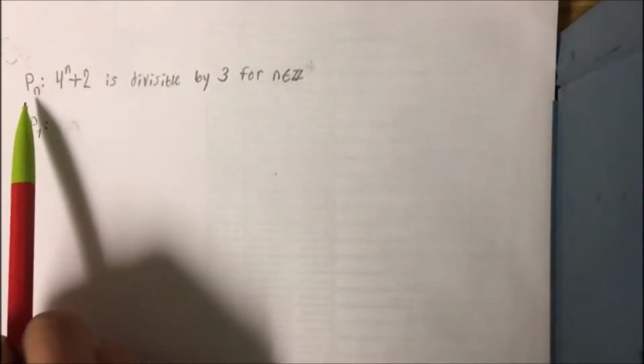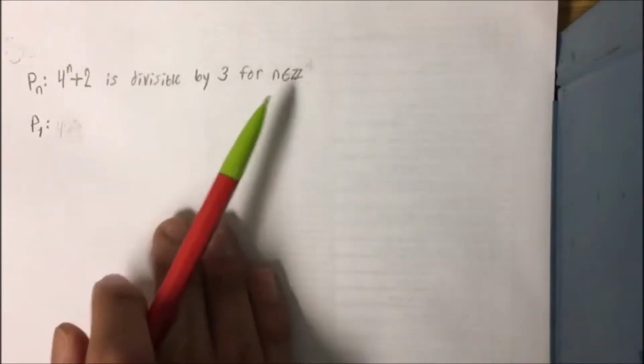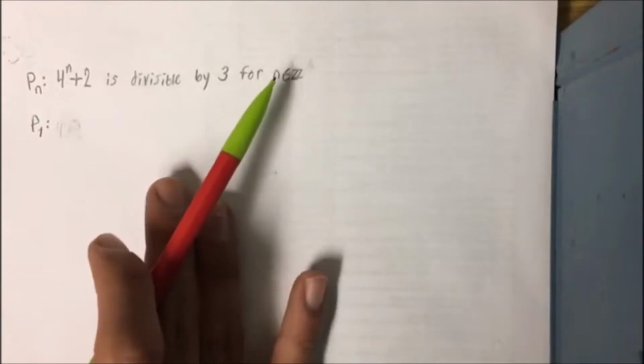So I'm going to explain now an example problem of how you would do a proof by induction. Here we're going to start off with P of n. P is a proposition. This is our initial proposition for a variable n, which is an element of the integers, as written here. We're going to try to prove that 4 to the power of n plus 2 is divisible by 3 for n an element of integers.